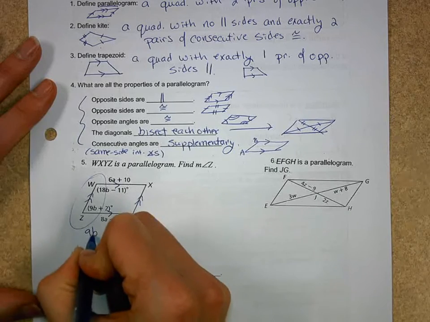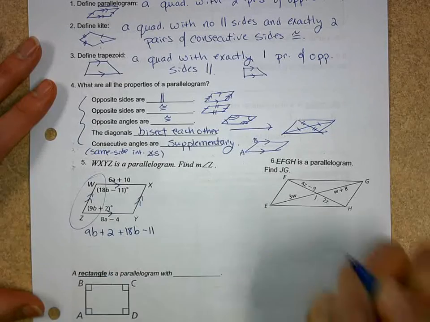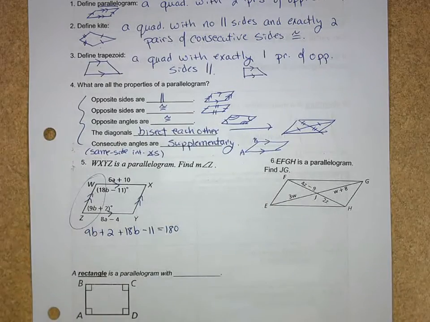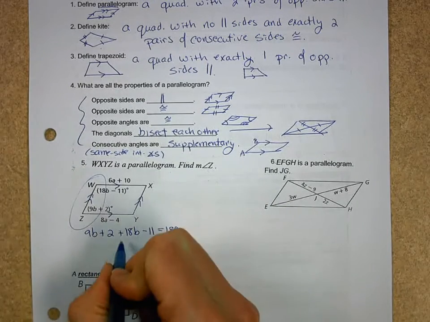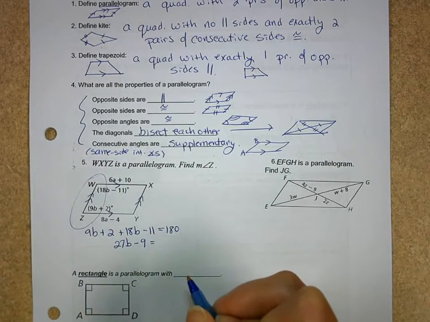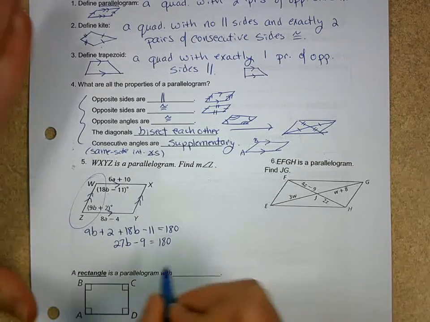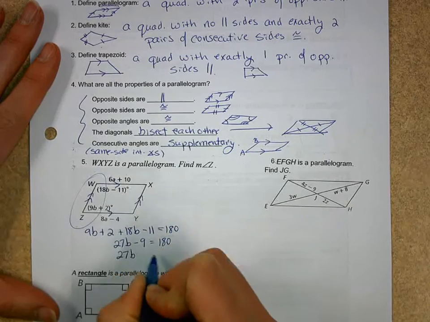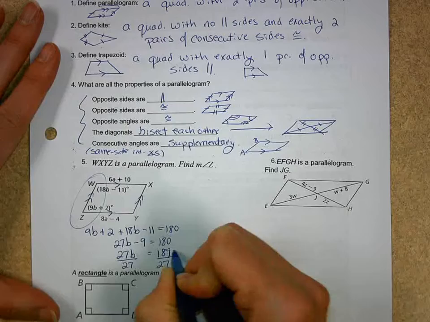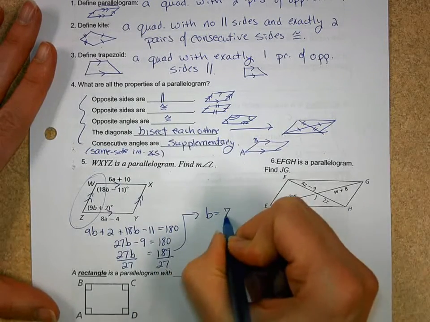So I just go 9b plus 2 plus 18b minus 11 is equal to 180. Before we start solving the equation, please combine like terms on the same side. So that's going to be 27b minus 9 is equal to 180 degrees. And then when we work with it, we're going to add the 9 over. So I get 189, divide by 27. I'm going to move this over here. B is going to be equal to, in this case, 7.